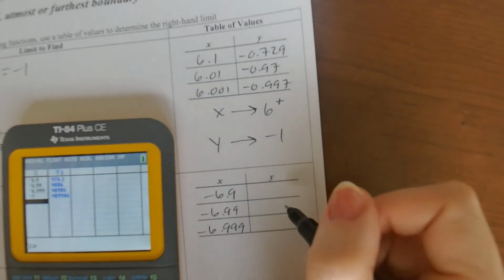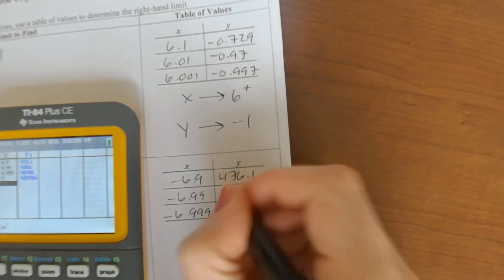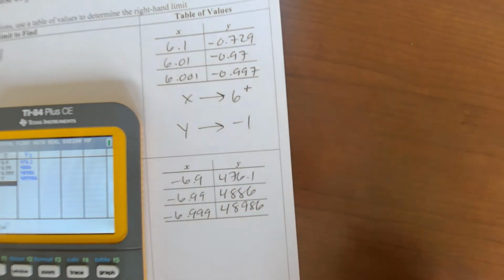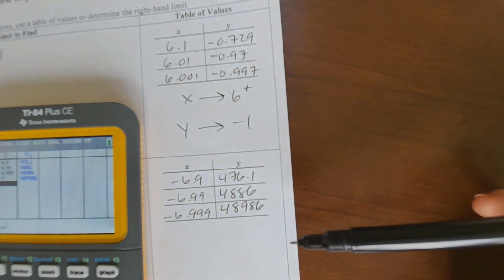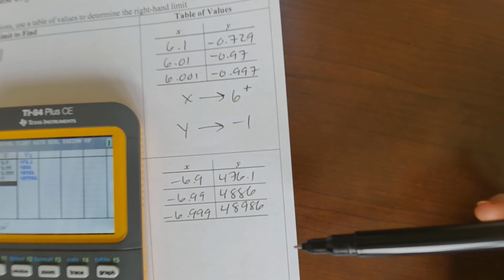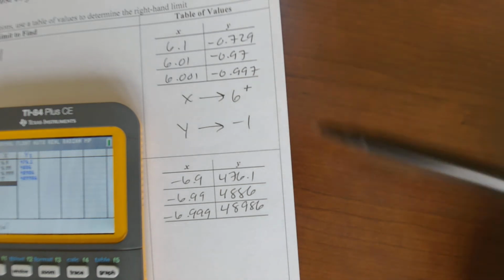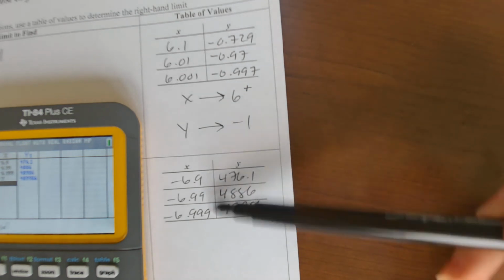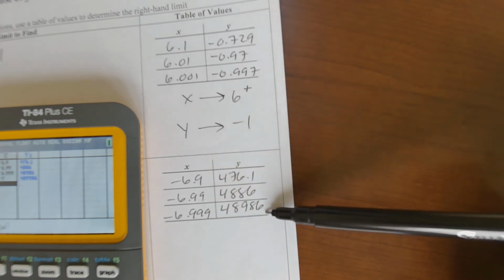Okay, so the numbers we've got are 476.1, 4886, 48986. Now guys, look at these y values. Is there a certain number that they're getting closer and closer to but not passing? And the answer is no. Look how big these jumps are. For every small incremental change in x, we're getting a huge jump in y. And the jumps are going in the positive direction.